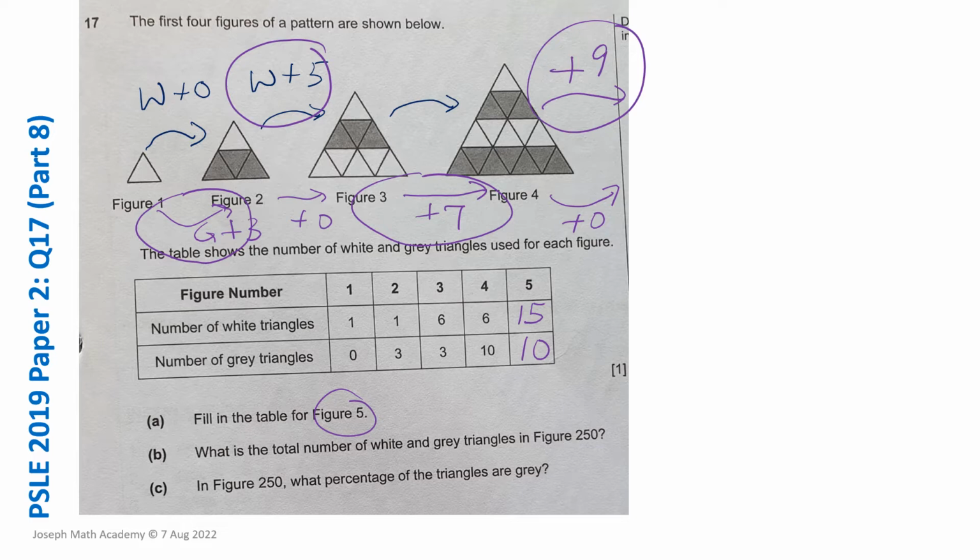We are supposed to find the total. Now, our table shows us the number of white and the number of gray. There's no total. So let's create another row for the total. I'm going to write down the word total here. Extend all the columns. Let's look at figure 1. White plus gray is 1. Figure 2, white plus gray is 4. Figure 3, white plus gray is 9. Figure 4, white plus gray is 16. And figure 5, white plus gray is 25.